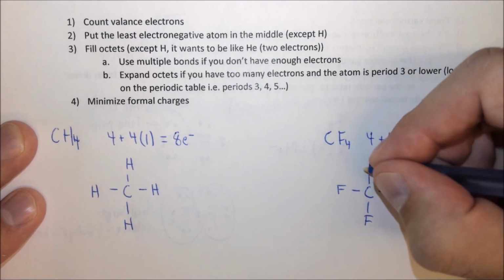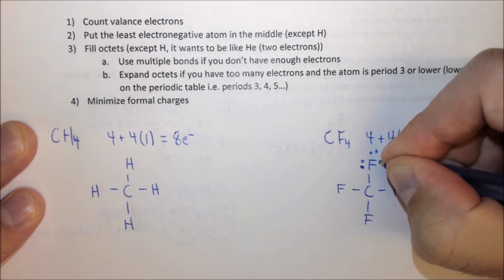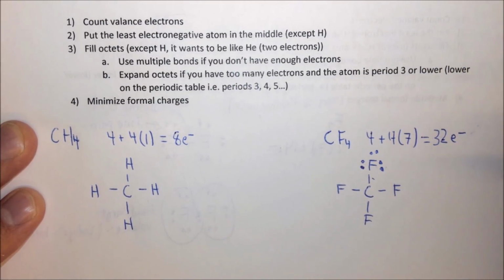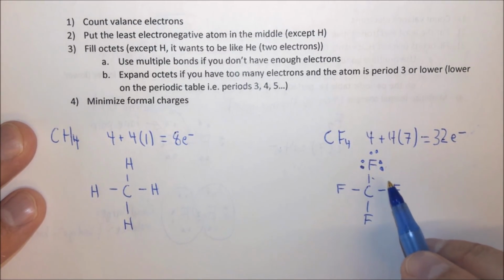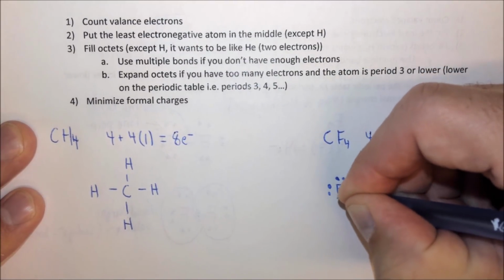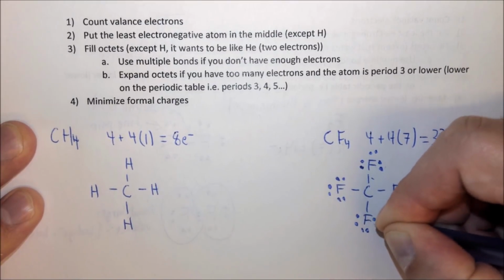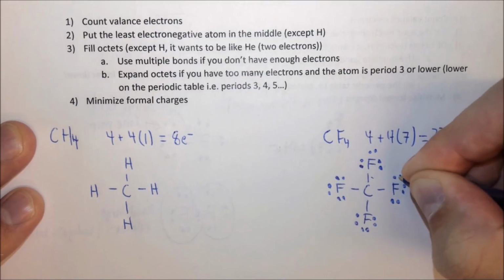So if I fill the octets of all the fluorines by putting 1, 2, 3 lone pairs, for a total of 2, 4, 6, 8 electrons around this fluorine, if I do that 4 times, that's 32 electrons. Counting by 8s, although not required for doing Lewis structures, does save you time in counting. So if I put 8 electrons, 1 bond and 3 lone pairs around each of the fluorines, that will be the 32 electrons, because 4 times 8 is 32. So it just saves us time from counting all the electrons.